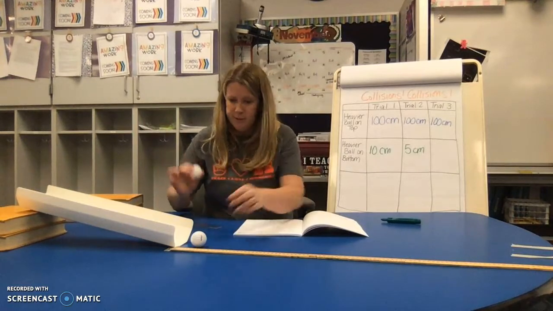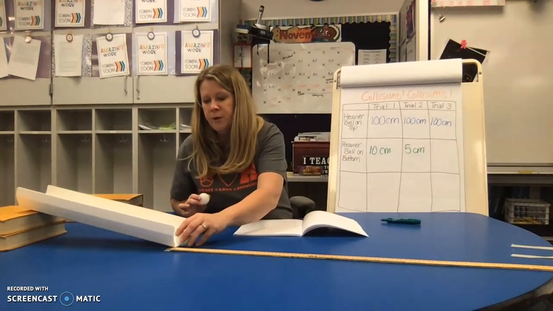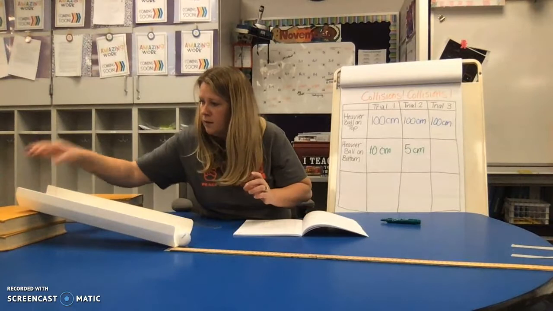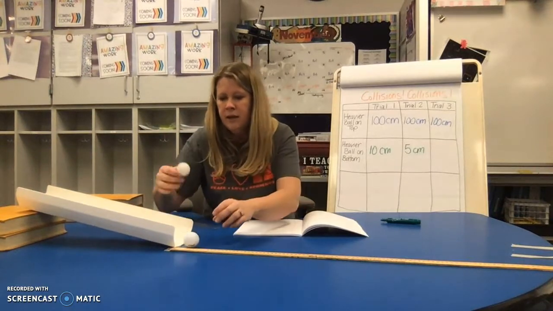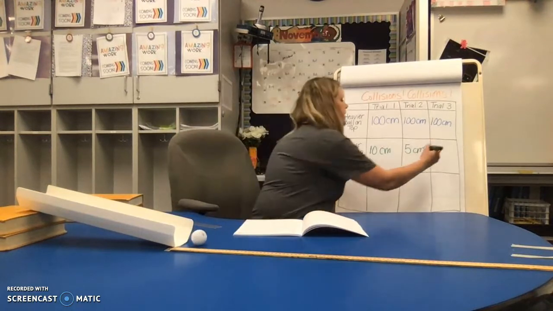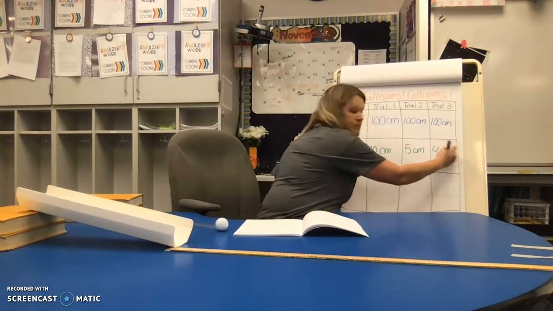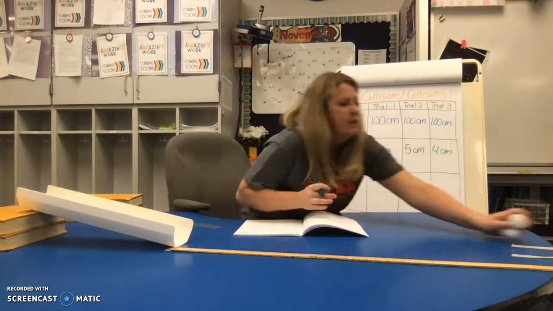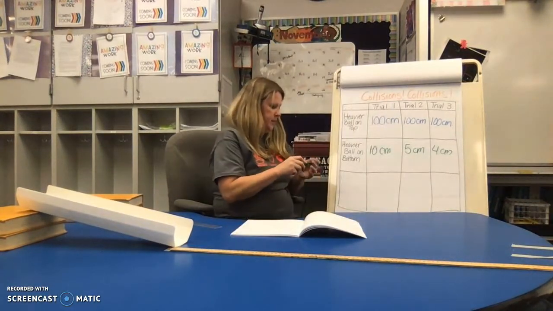This is why I'm not recording the distance both balls travel, because one ball is actually traveling backwards. And let's do that once more. And it kind of pushed it, again, to about 4 centimeters. Where are you going? You're rolling. I'll put those in my basket so they don't roll away.